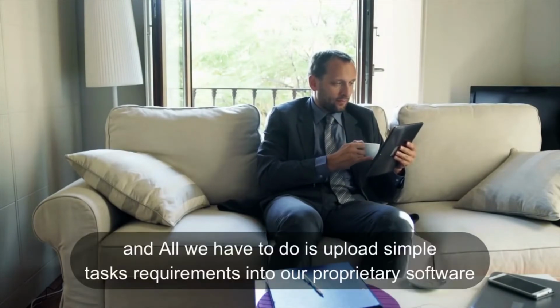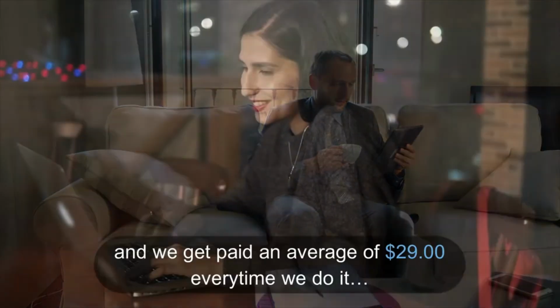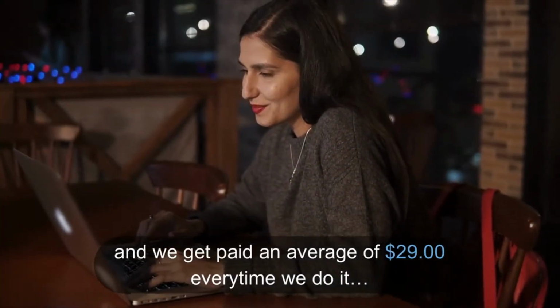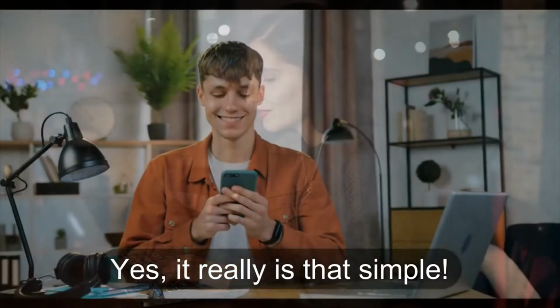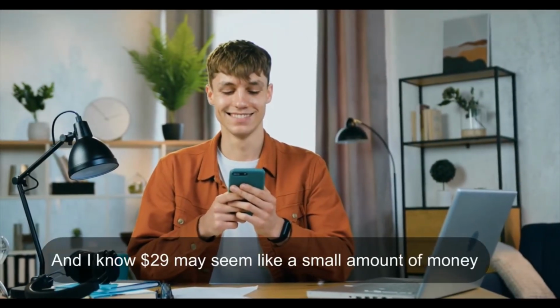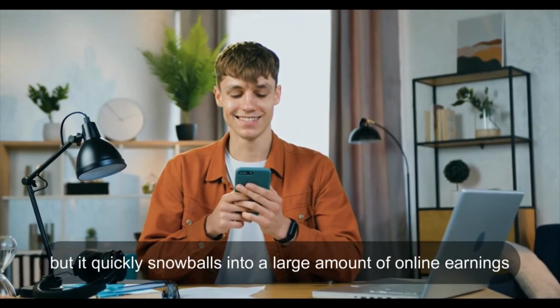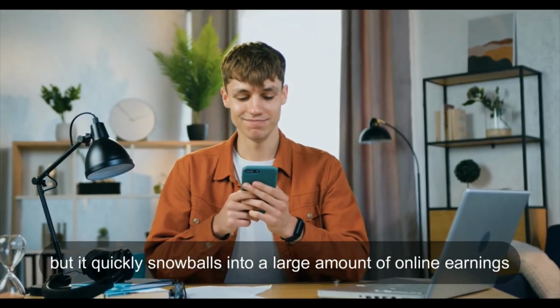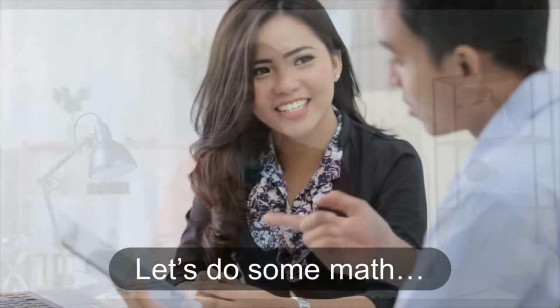And all we have to do is upload simple task requirements into our proprietary software, and we get paid an average of $29 every time we do it. Yes, it's really that simple. And I know $29 may seem like a small amount of money, but it quickly snowballs into a large amount of online earnings. Let's do some math.